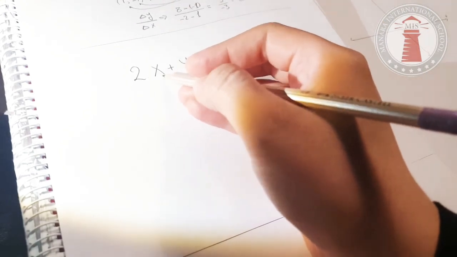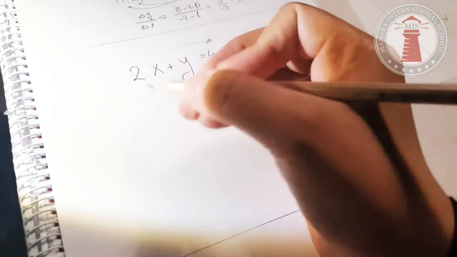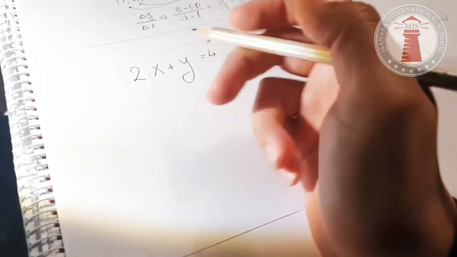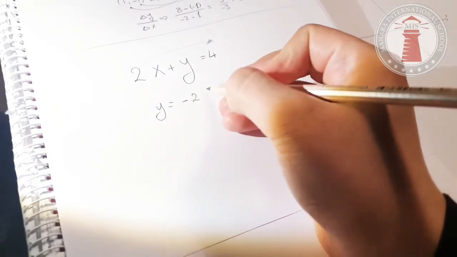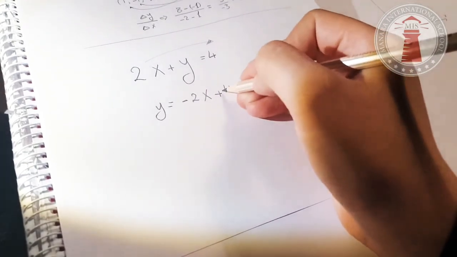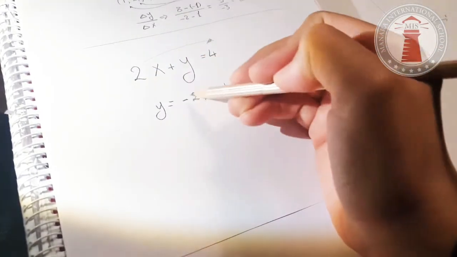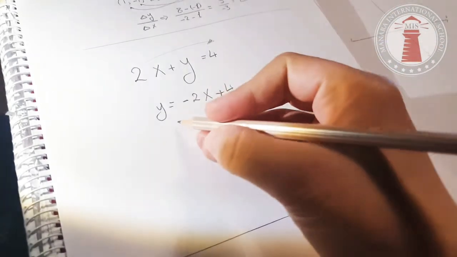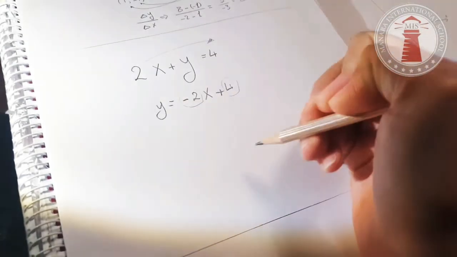So the x with its coefficient is going to be moved to the other side with a reversed sign, or with the opposite sign. So it's going to be y equals -2x plus 4, because the 4 is still there. We did not change the 4 from its place. It's still on the same side, so it still has the positive sign. The only thing that has an opposite sign is the 2, which is the coefficient of x, which was moved. Now, this is the slope-intercept form. This is our slope, and this is our intercept.